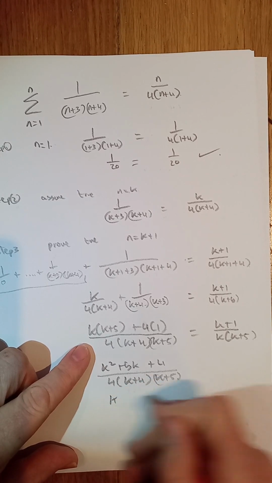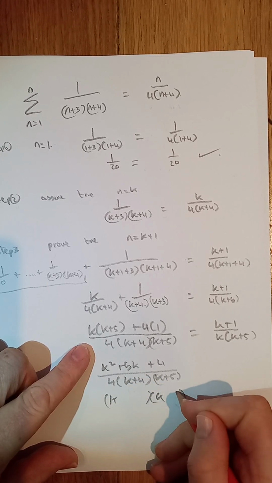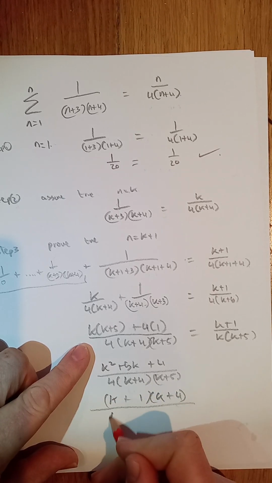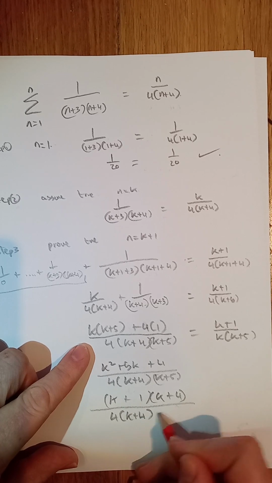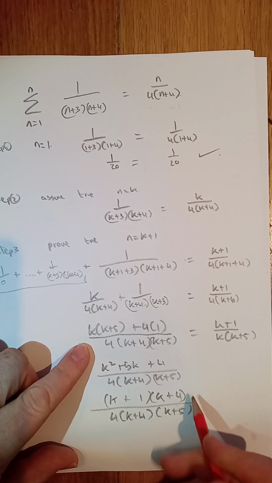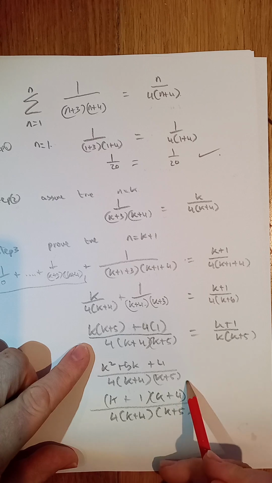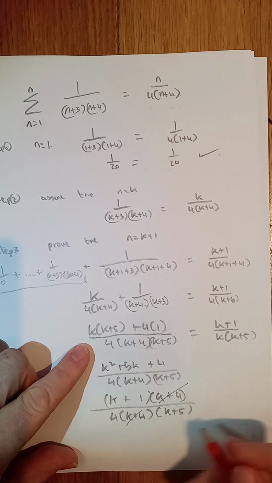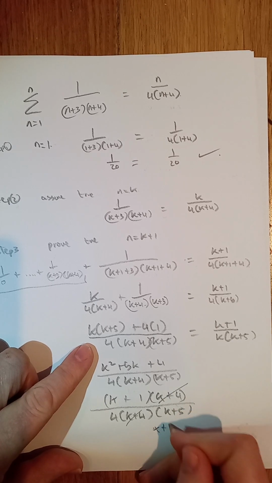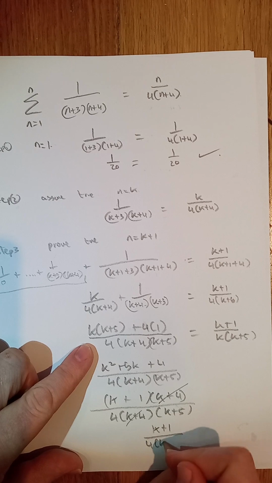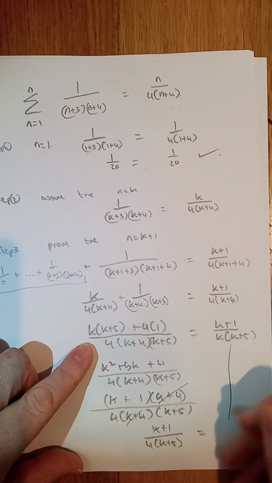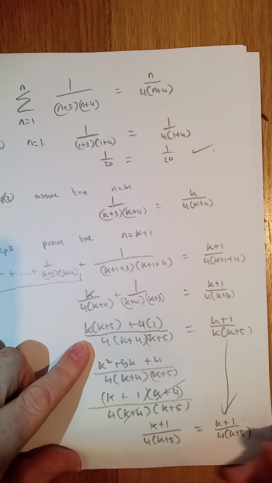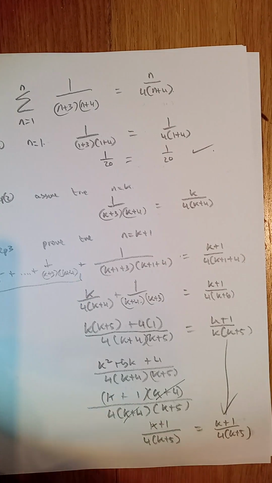Let's see. That's k, a 4 and a 1, and a plus and a plus. And suddenly, there's something I can see here. They cancel. There's a multiplication top and bottom, so I can divide out k plus 4 from the top and the bottom. So that leaves you with k plus 1 over 4 on k plus 5, and that's equal to k plus 1 over 4 on k plus 5. So, how do we finish this up?